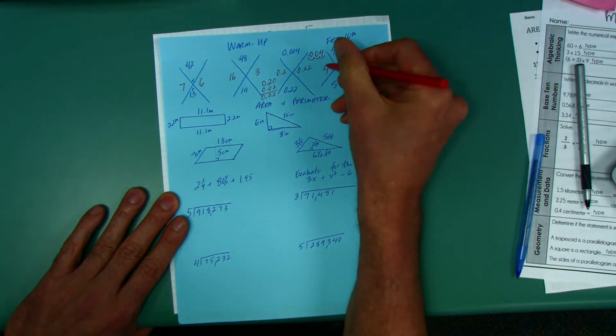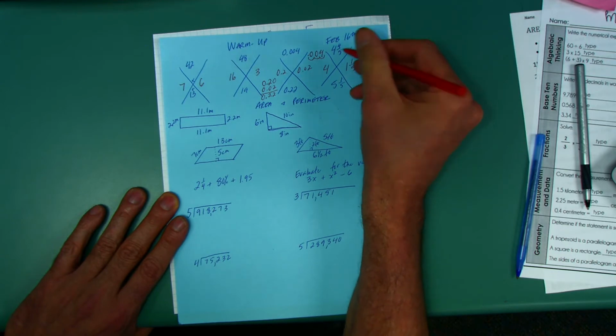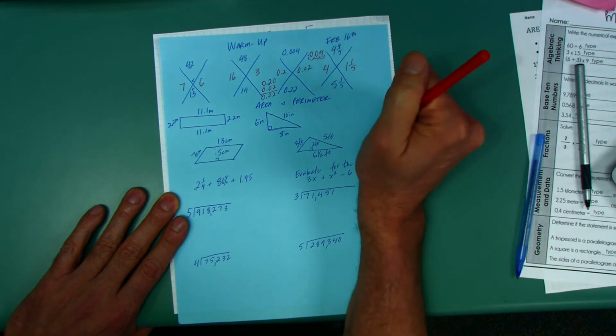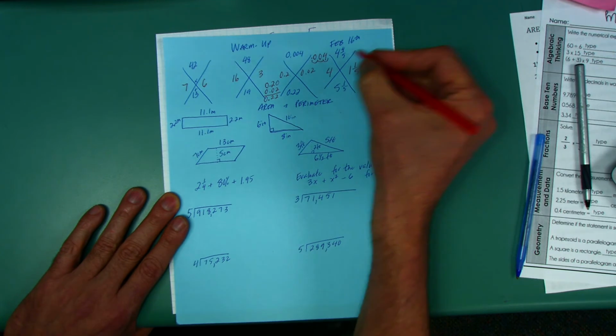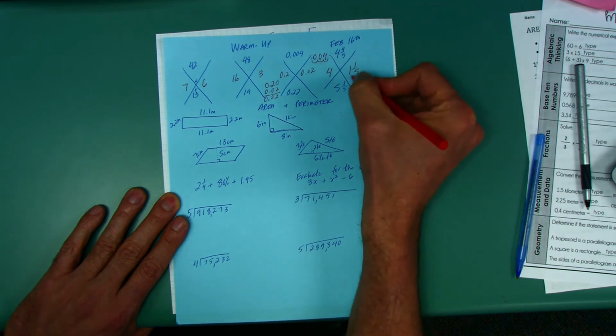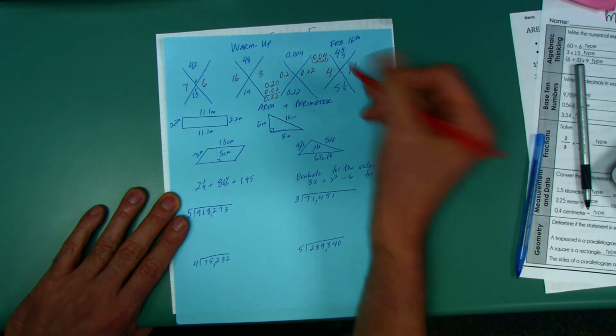4 ones is 4. 4 times 1/5 is 4/5. So when I multiply those, I'm going to get 4 4/5. When I add 4 plus 1 is 5. 4 plus 1 1/5 is 5 1/5.